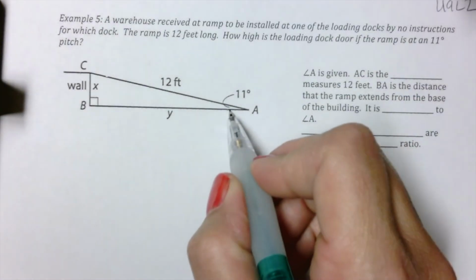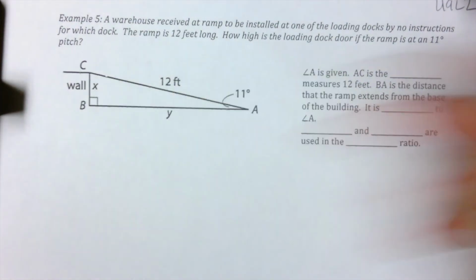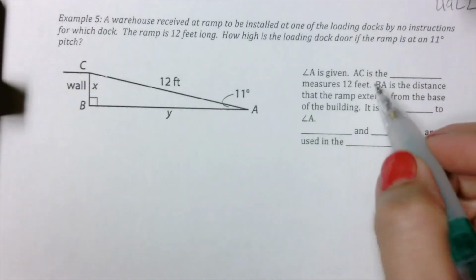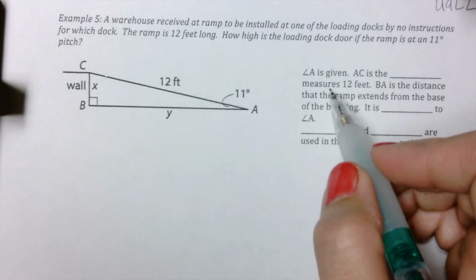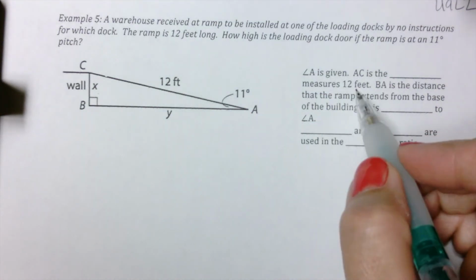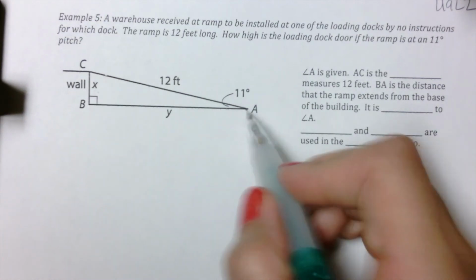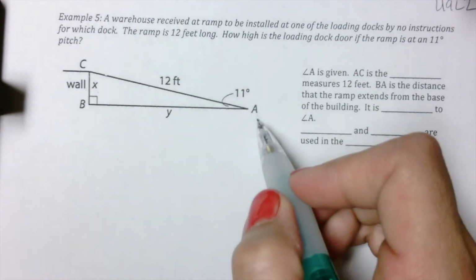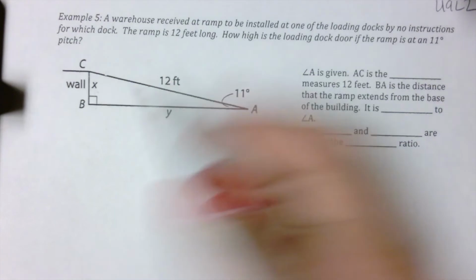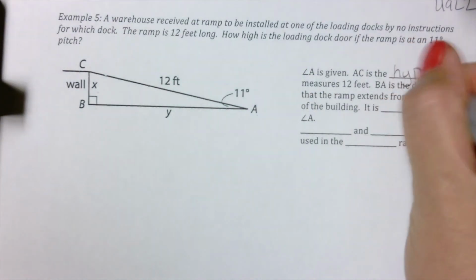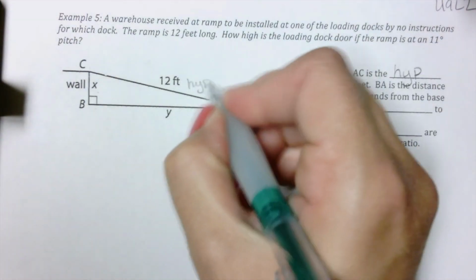So angle A is given to us, so we're going to have to find this missing number right here because we need to figure out which loading dock it is. So AC is blank, measures 12 feet. AC goes from here to here. What's AC's relationship to angle A? More importantly, what's AC's relationship to that 90-degree angle? What's on the other side? So this is my hypotenuse. It measures 12 feet. I'm going to go ahead and label it hypotenuse.